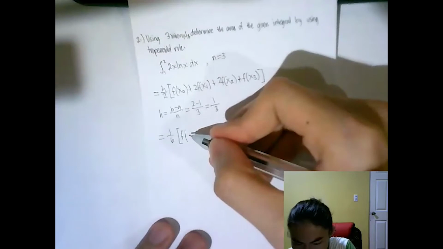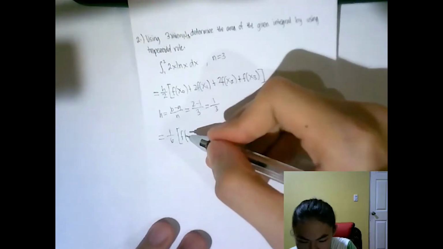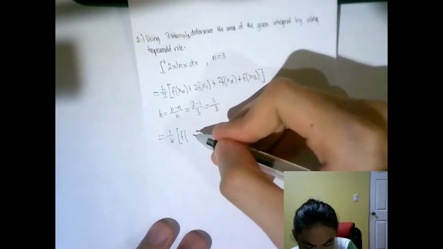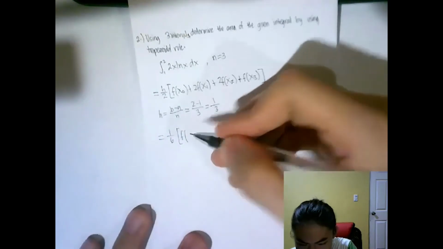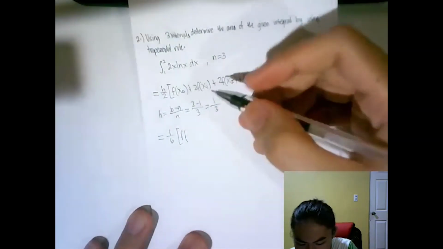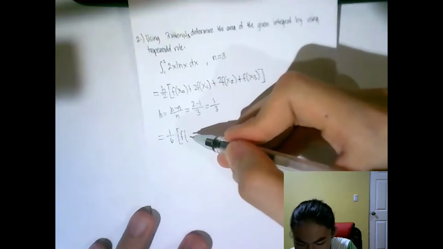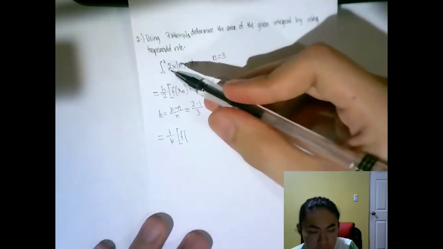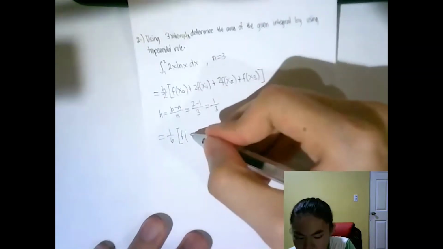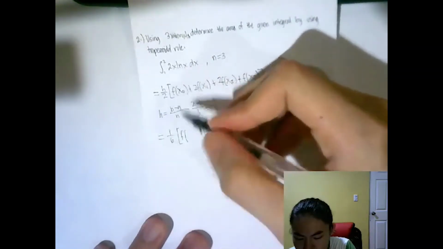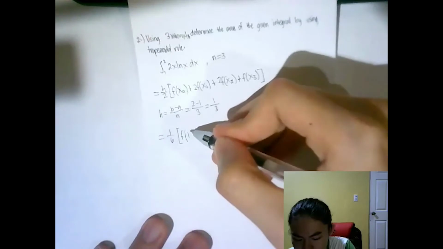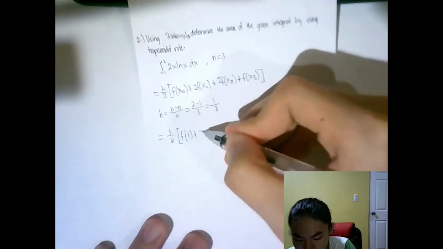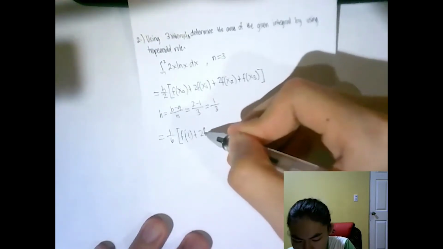Now, ang next naman is getting the value for our f ng ating function. So, una, kagaya nga ng sinabi ko kanina, ang ating magiging value dito sa ating first term is always yung ating a or yung ating lower limit.